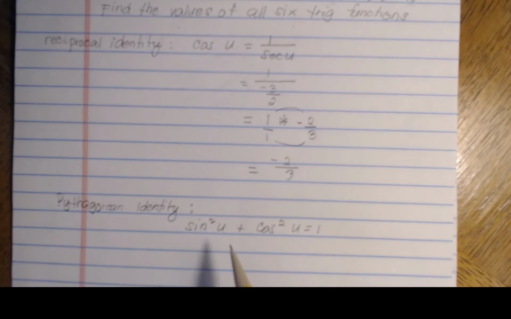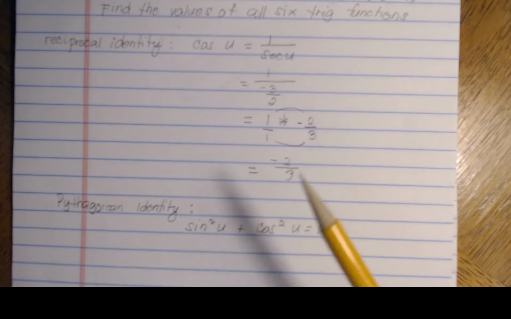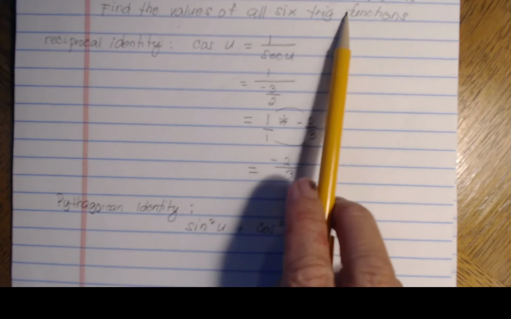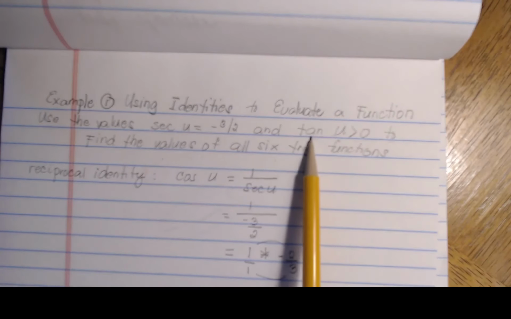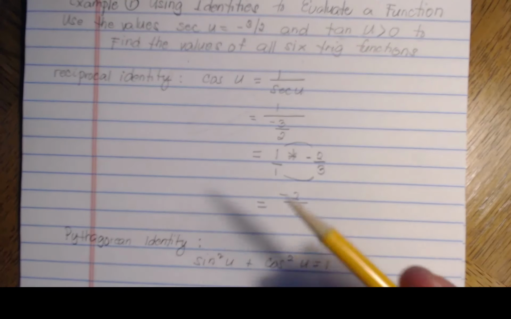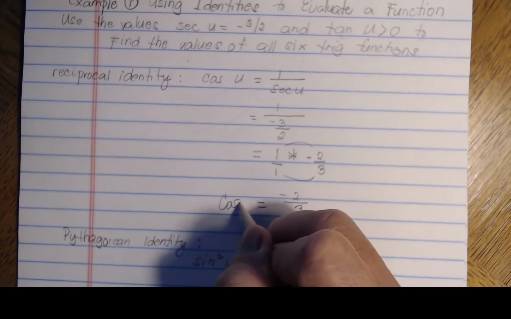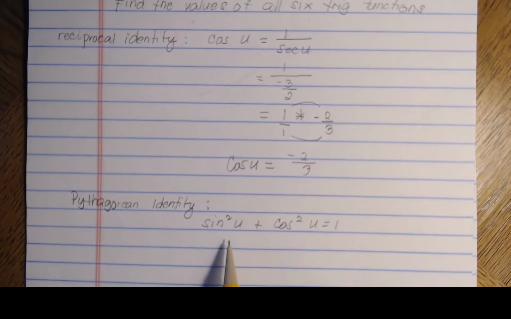Well, I want the value of sine. I want sine because you see how we have a tangent right here. I need sine and cosine for me to get tangent. So I have cosine already. This is my cosine u, which is negative 2 over 3. The next thing I need is the sine u.